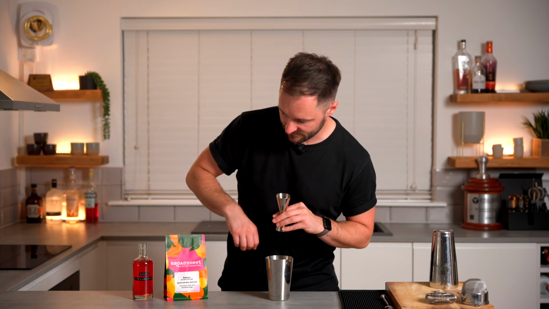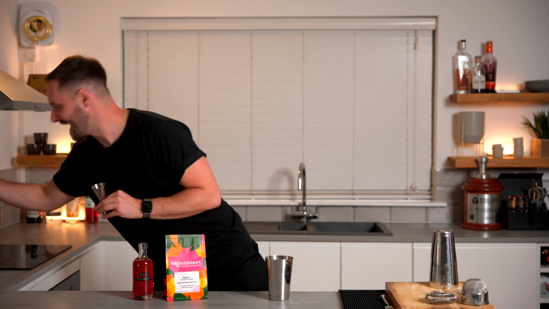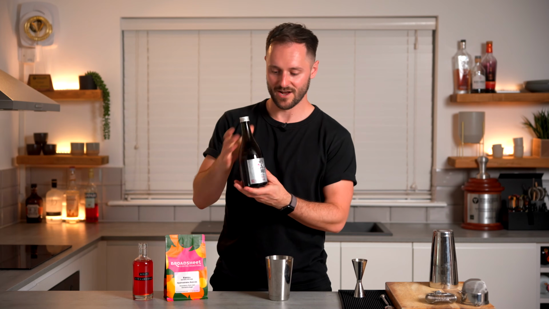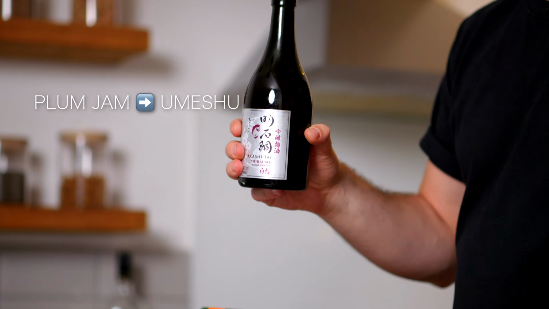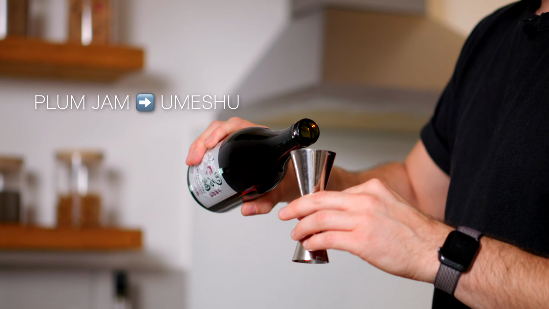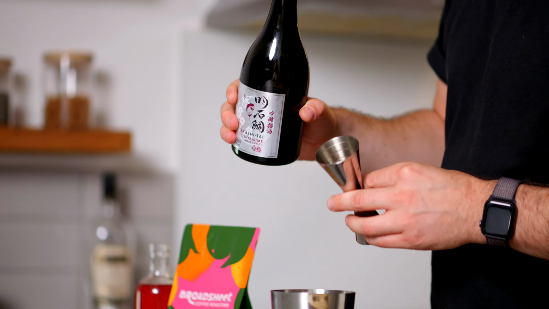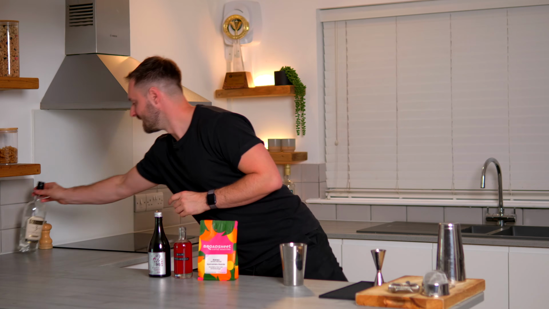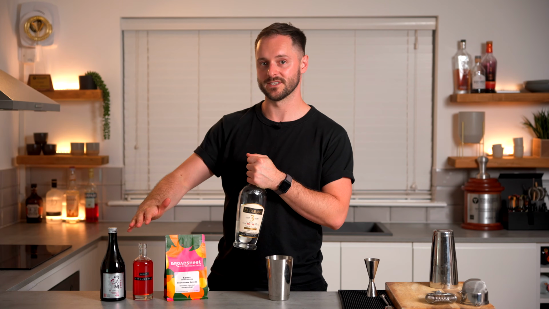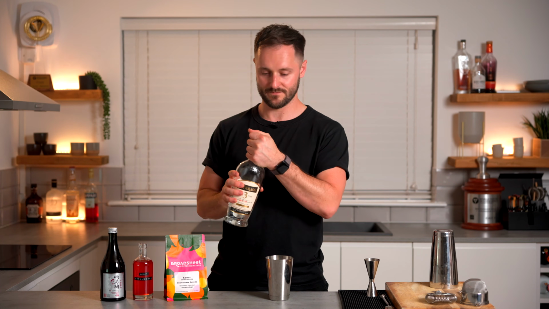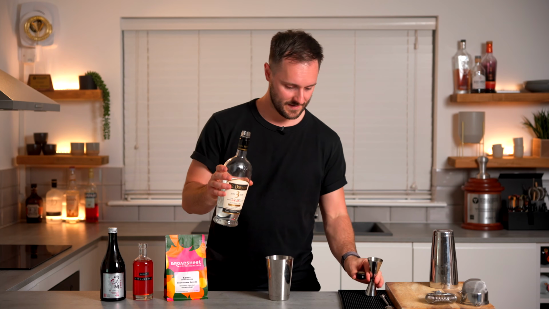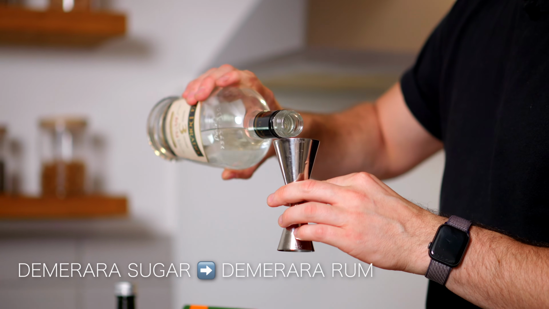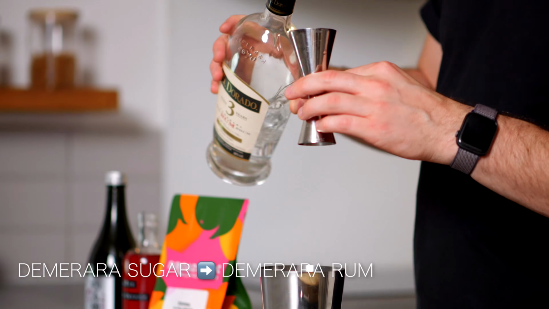The next flavour we're going to build on top of is our plum jam. And anytime I want to add plum to any cocktail, I can't help myself but use umeshu. So this is one of my favourite ingredients in the world once again. It's a really complex and delicious plum sake, which again has some sweetness, but a little bit of vibrancy and acidity. So it's going to bring that really nice plum flavour to the drink. And then the final flavour note we're going to lean into is demerara sugar. So one thing you could do is use demerara sugar in your sour strawberry syrup to literally take inspiration from that particular ingredient. But I'm adding 40 mils of demerara rum, which is El Dorado 3.